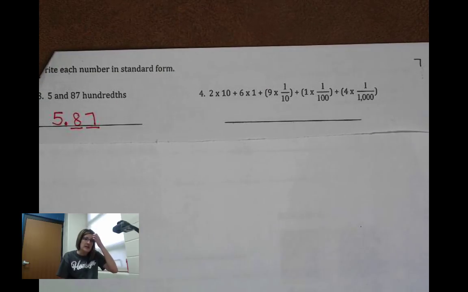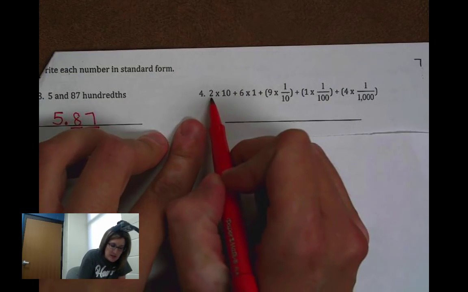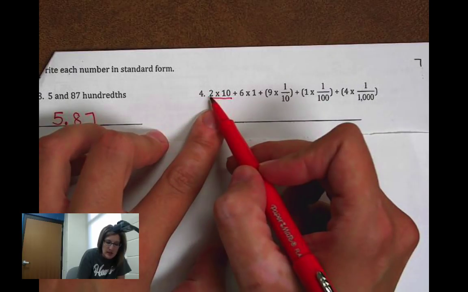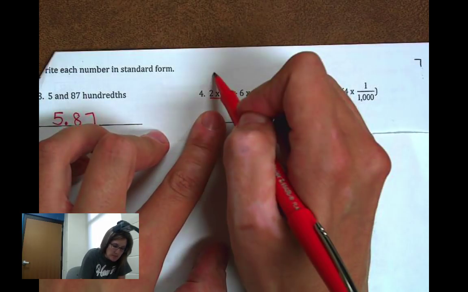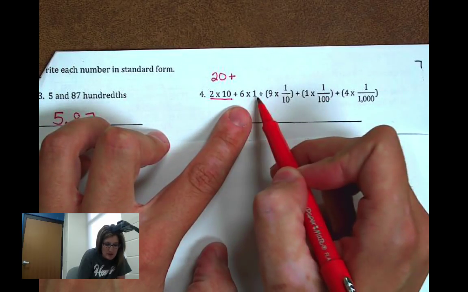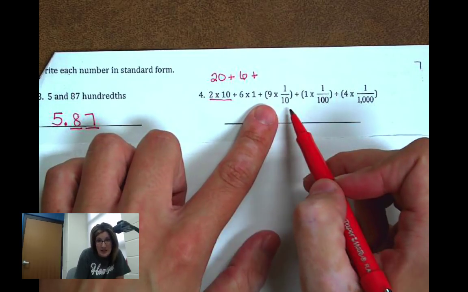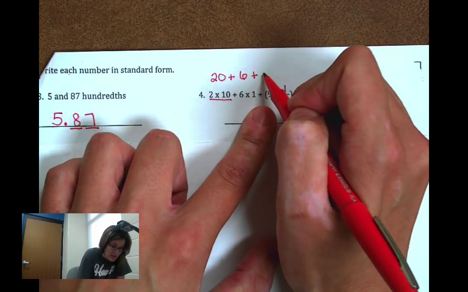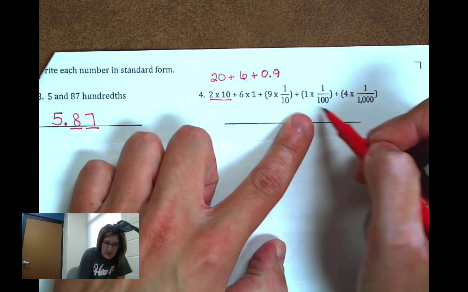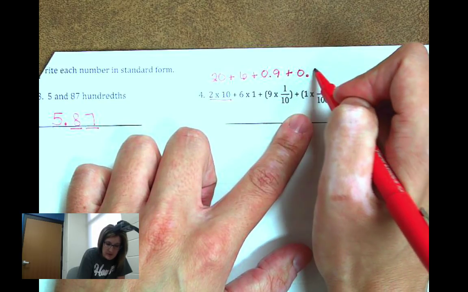Now, this one looks a little bit different because it breaks it down more so than what we have for expanded form. So looking at this, this is one problem. So what is 2 times 10? 20. Okay, and then we have our plus symbol. And then what is 6 times 1? 6. And then what is 9 times 1/10? 9/10. And what is 1 times 1/100th? 1/100th.